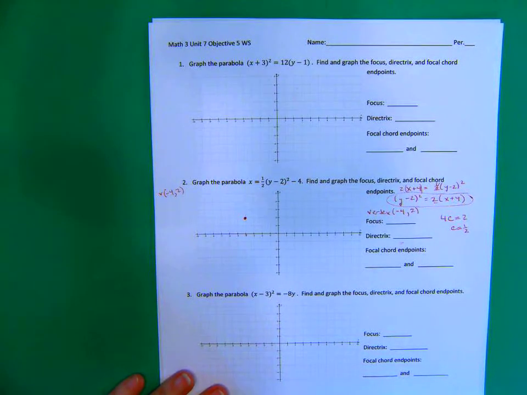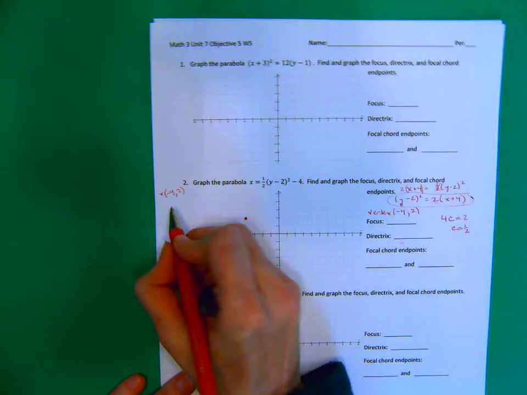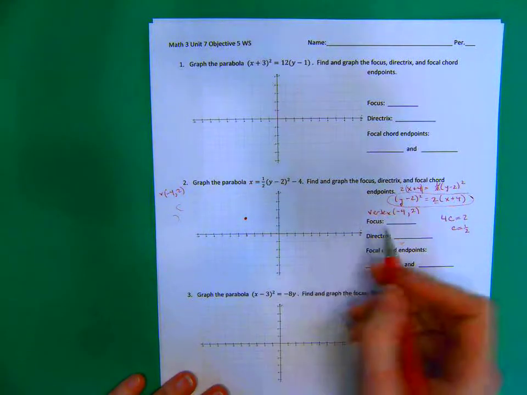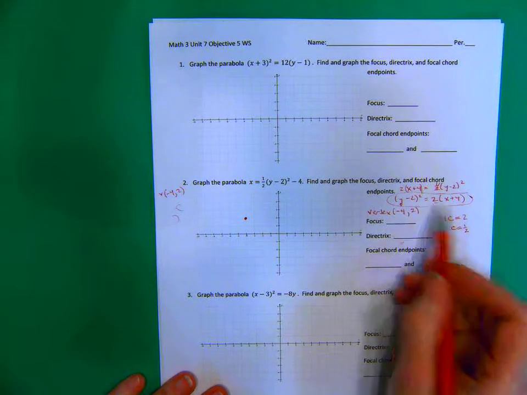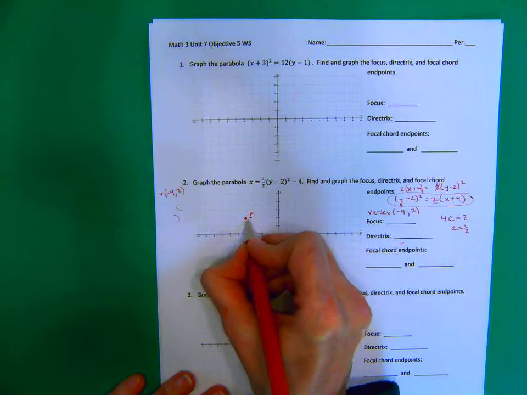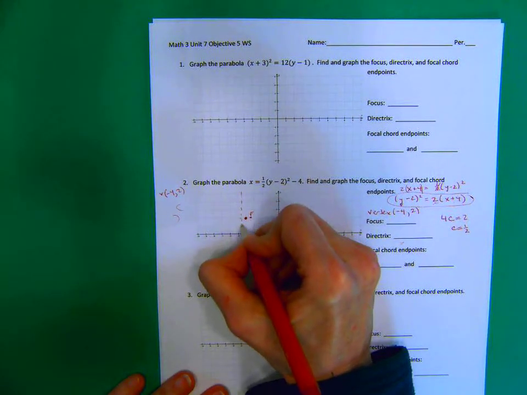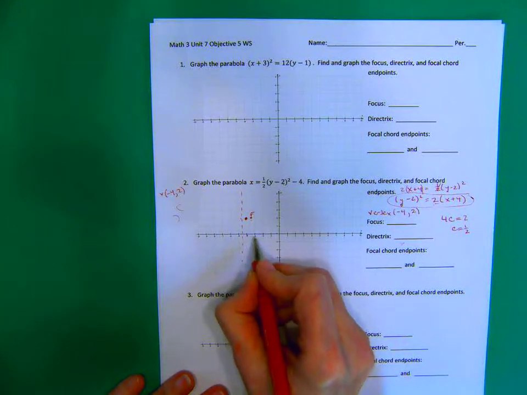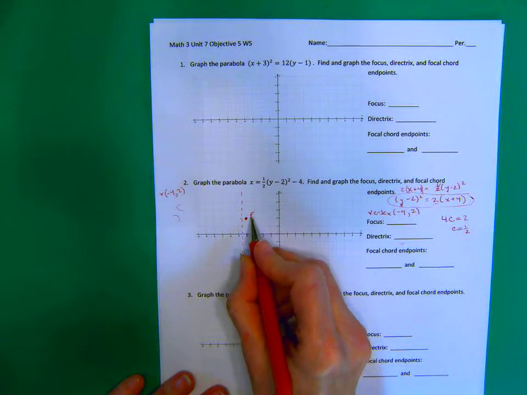Let's see, y is squared. That's not normal. So y is squared is going to be one of these. Since the 2 is positive, I'm going to go positive 1/2 to get to my focus. And I'm going to go negative 1/2 to get to my directrix. And so my focus looks to be -3 1/2, 2.